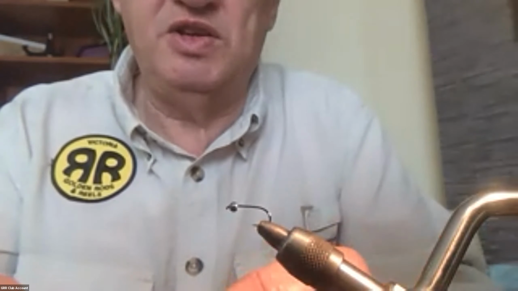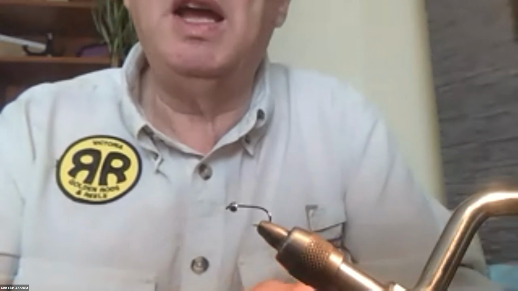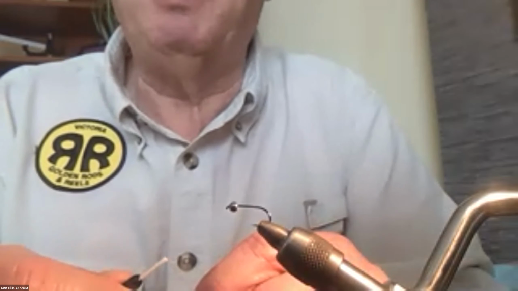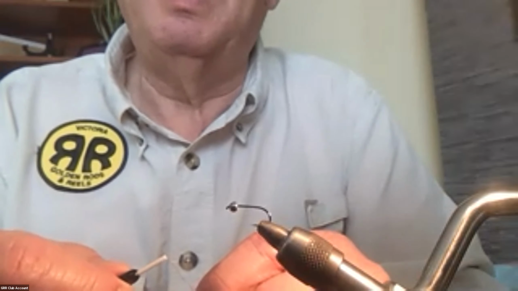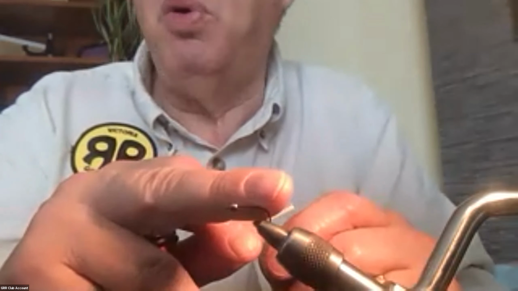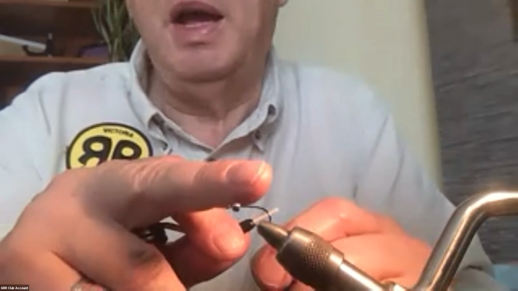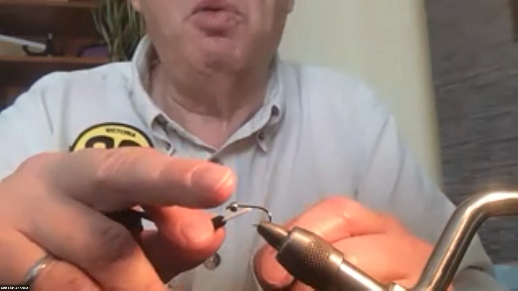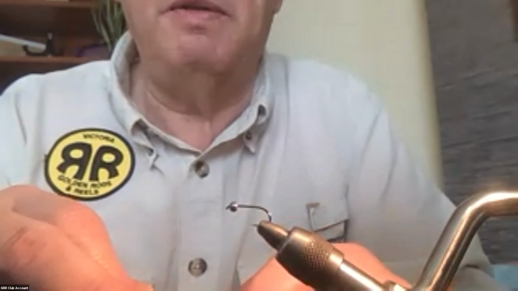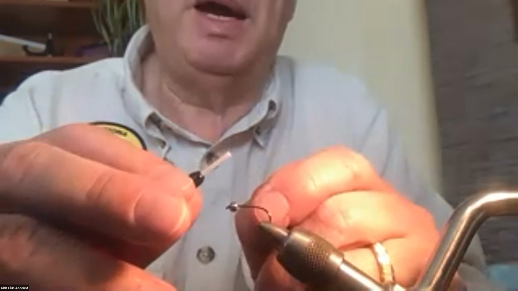I think the consensus was, with a little bit of practice fishing, that the red tag improved the catch rate by about 15 to 20%. So I tie both my pheasant tails and my Eevil Weevils and Prince Nymphs with a little red tag at the back.